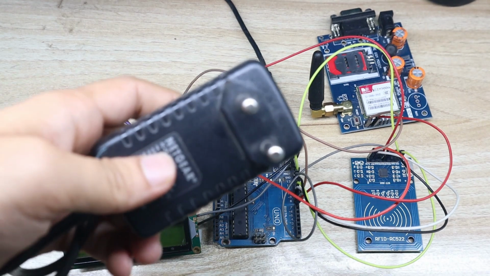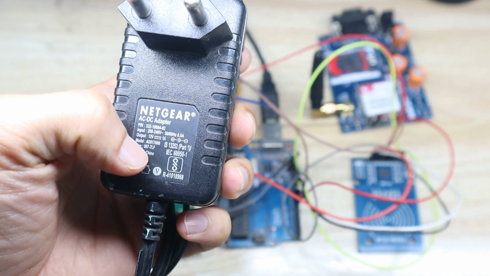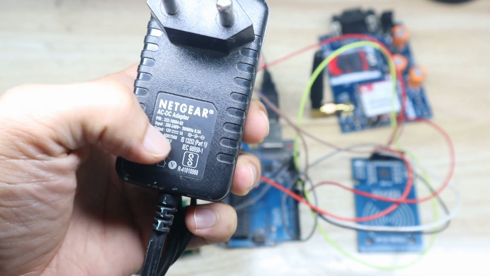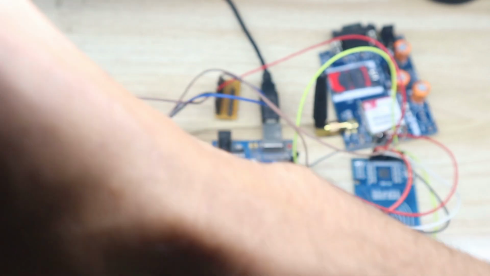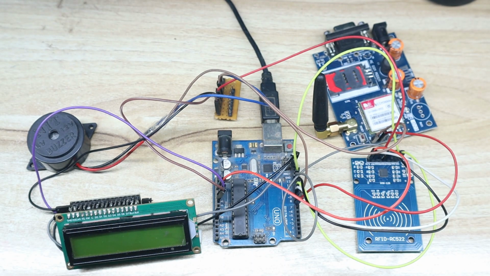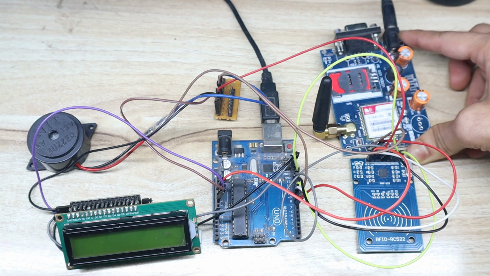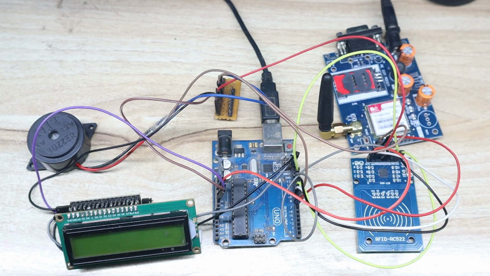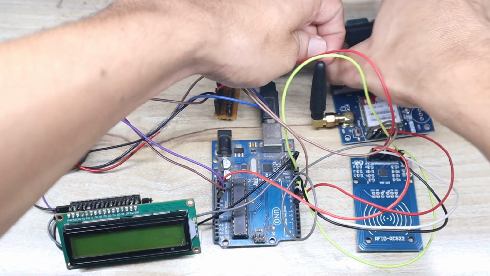Then after that, it is very important for the GSM model, you should use the 12 volt 1 ampere adapter. You can see 12 volt 1 ampere adapter you should use, and that power you should give the GSM model separately from here. Okay, so first connect the GSM model power here. Then after that you should first, okay, so first place the card inside this GSM model.